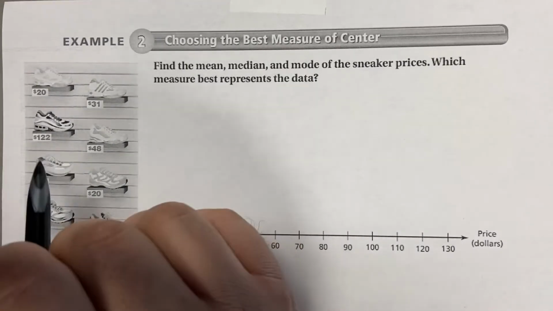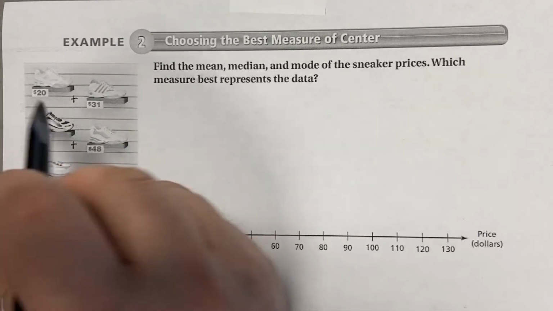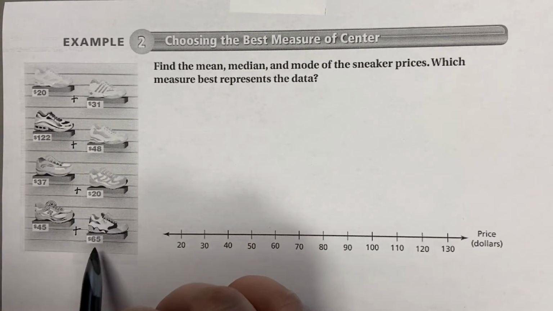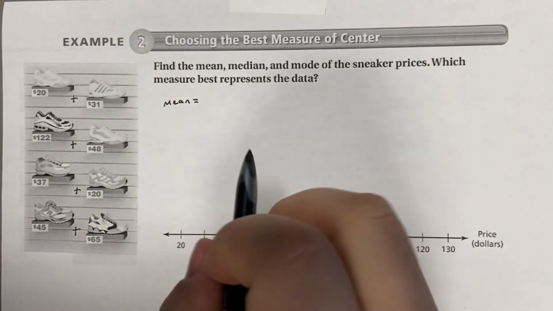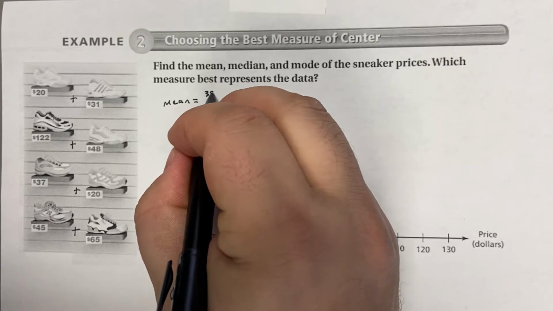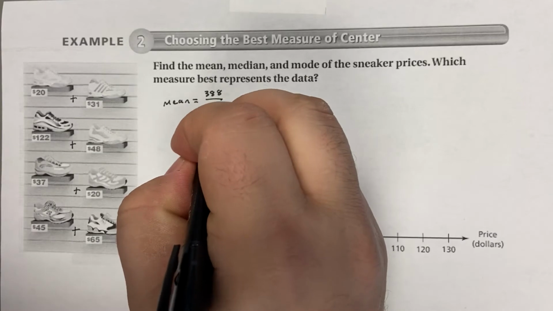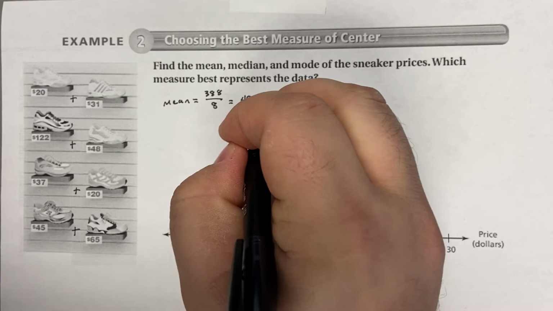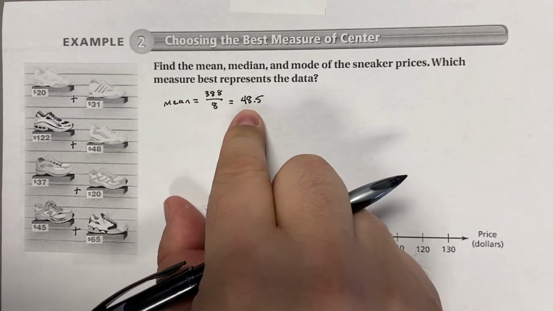So if we're talking about the mean, again, we're going to be adding all of these together. So 20 plus 31 plus 122 plus 148 plus 37 plus 20 plus 45 plus 65. So here, the mean is going to equal all those added up, which is going to end up being 388. And then we have 2, 4, 6, 8 total. And 388 divided by 8 is 48.5. So this means that the mean cost, or the average cost, is $48.50.